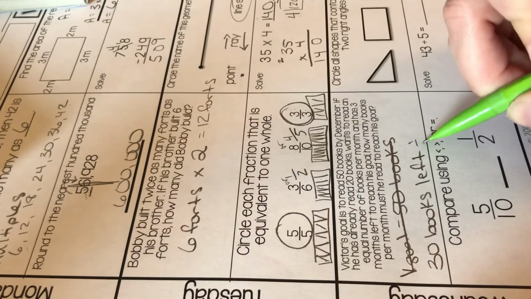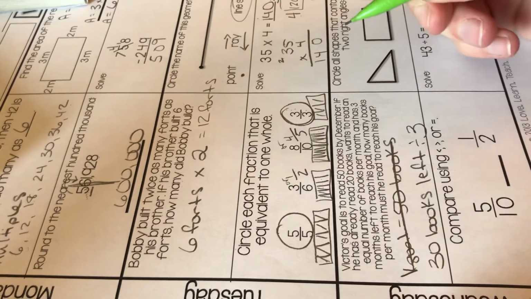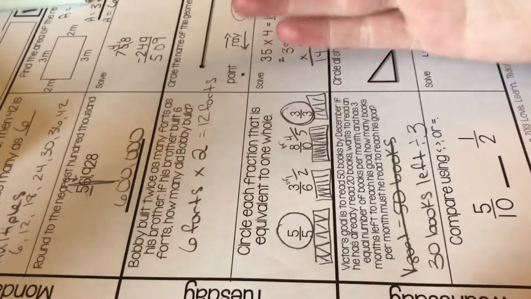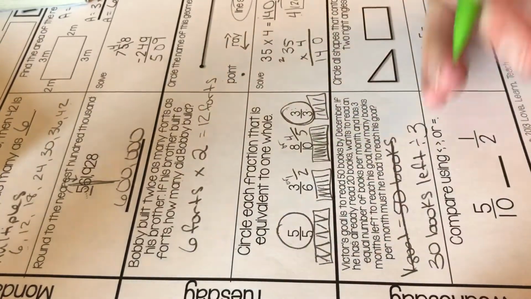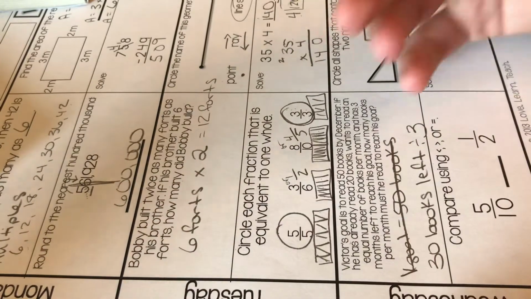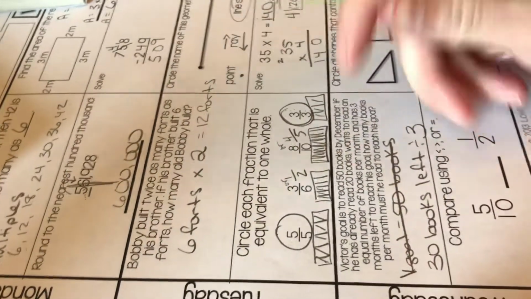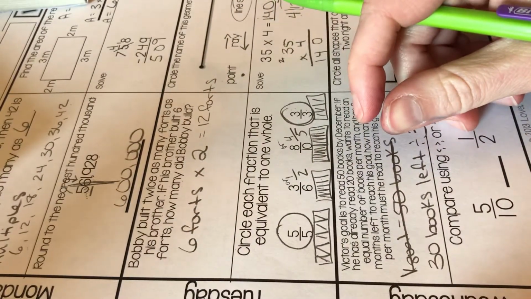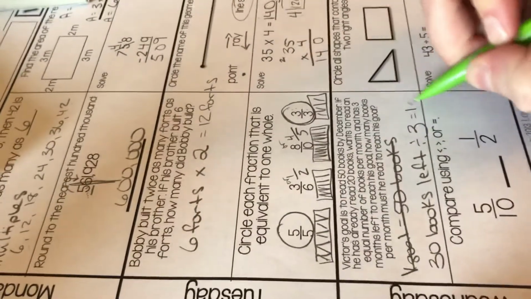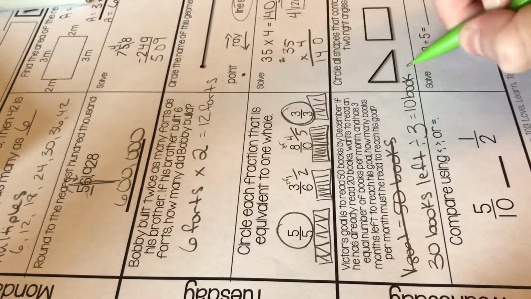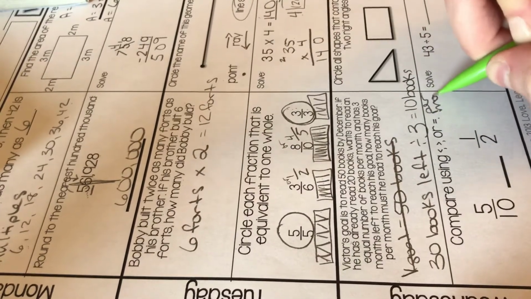So that looks like 30 books divided by 3. Now, if you don't know how to do division yet, you're taking 30 and you're splitting it up into 3 equal groups. So I'm trying to think about multiples. 5, 10, 15, that wouldn't be an equal group. What about tens? 10, 20, 30, those are equal. So 10 books per month.